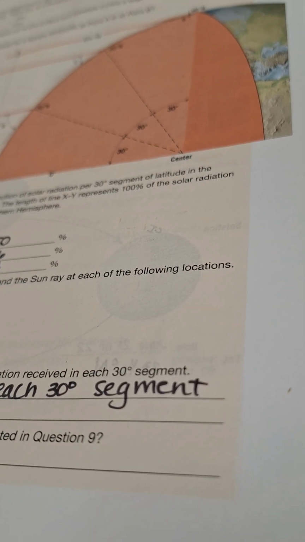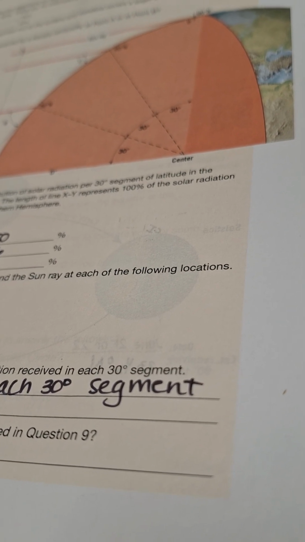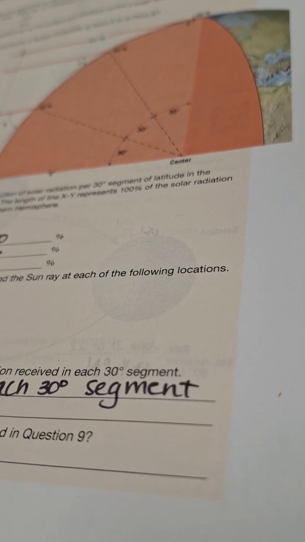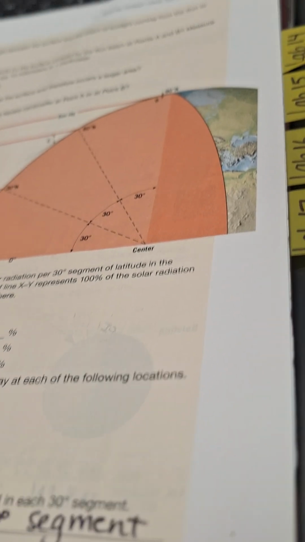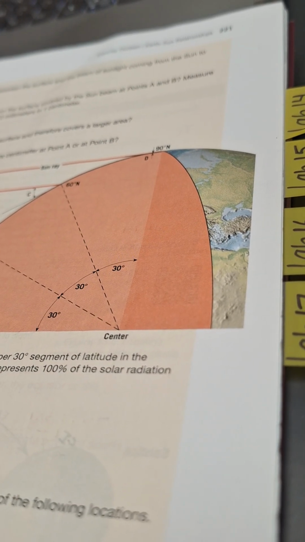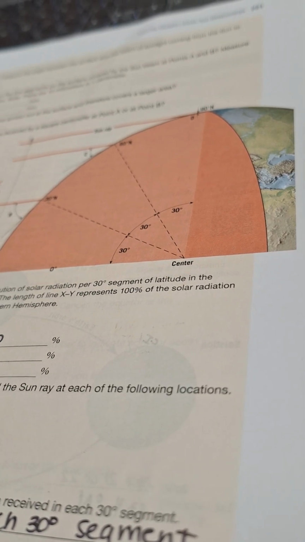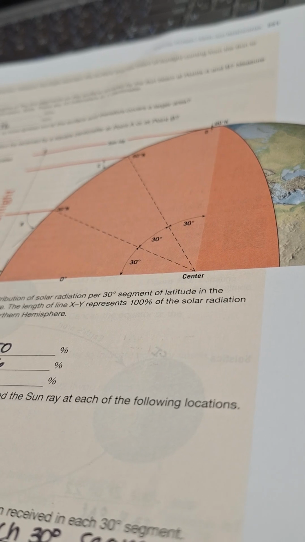Number 9. Describe the relationship between the sun angle and the amount of radiation received in each 30-degree segment. So the relationship between the sun angle, which we looked at in number 8, and the amount of radiation, which we calculated in number 7. So what is that relationship between angle and amount of radiation?